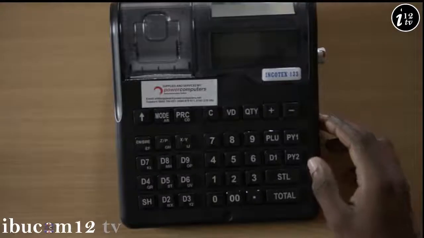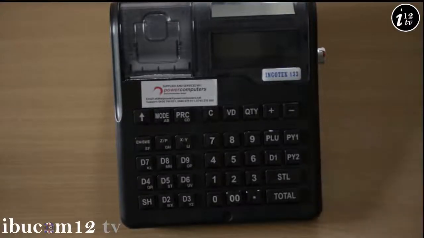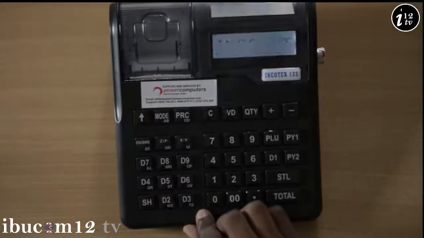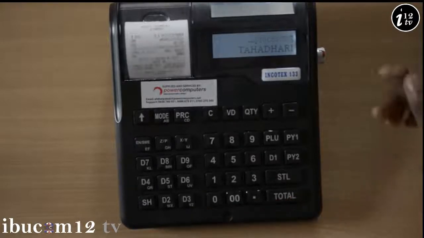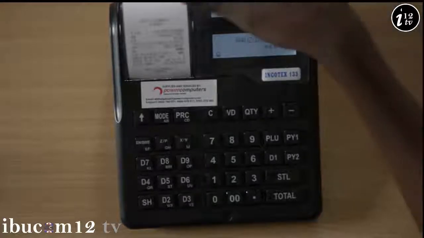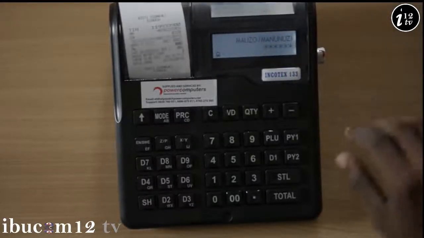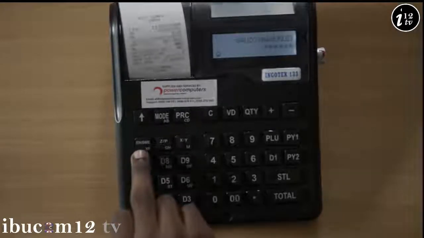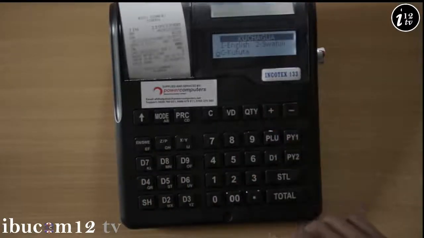Today I'm going to show you how to do sales for a client having a VRN, TIN number, address, and name. Switch it on as I have trained you. The machine will print the short receipt and write Mauzo or Manunuz. Change the language to English, press EN/SWE. The machine will ask you to choose number 1 English, number 2 Kiswahili.